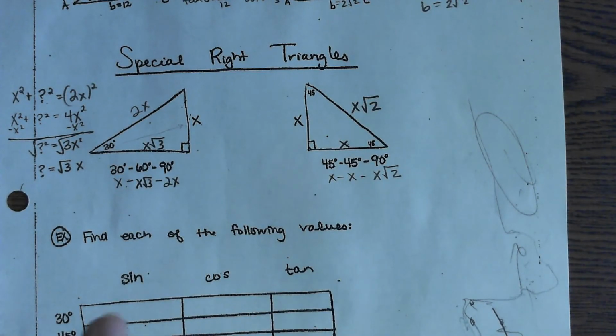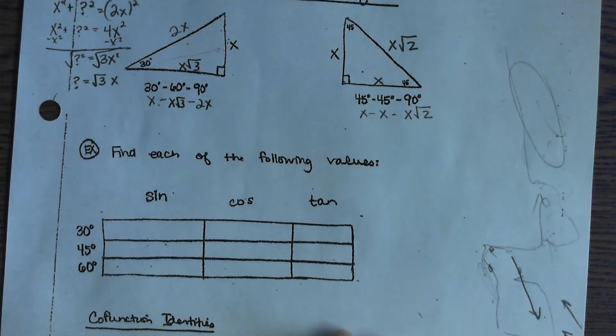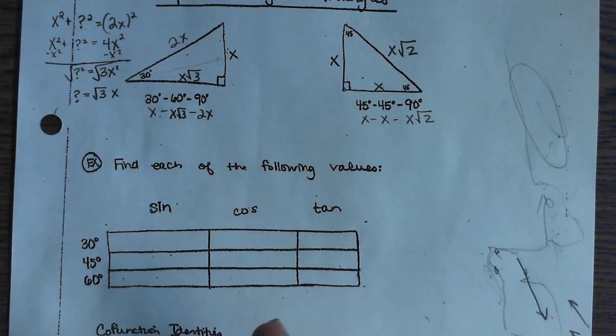So these special right triangles and these ratios that hold true for their side lengths, these are the reasons why we memorize the sine, cosine, and tangent of 30, 60, and 45-degree angles. Because these ratios always hold true. And at the end of the day, that's what the sine is.